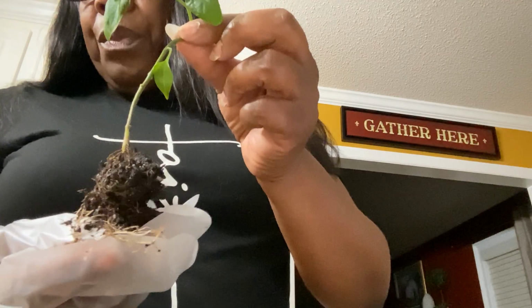So we have our roots again, which anchors our plant in the soil. We have our stem, which carries water and nutrients to other parts of the plants. Okay? Then we have our leaves.